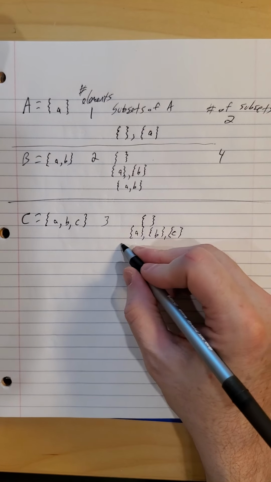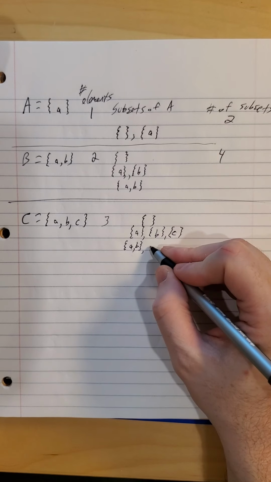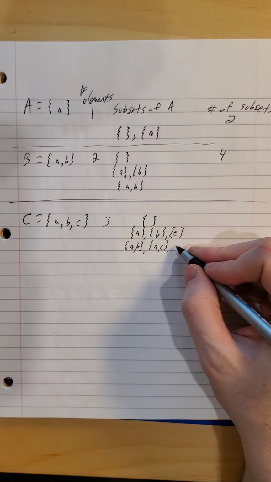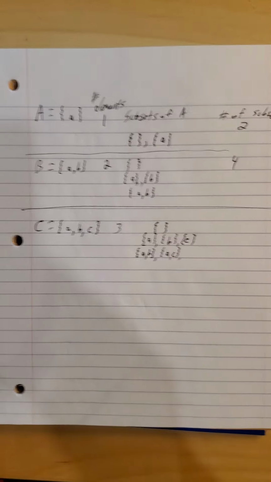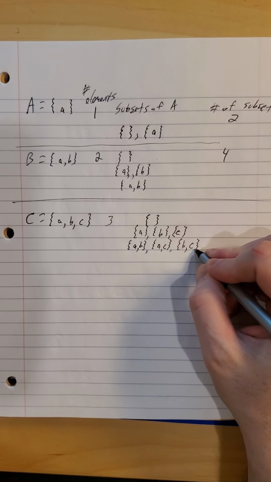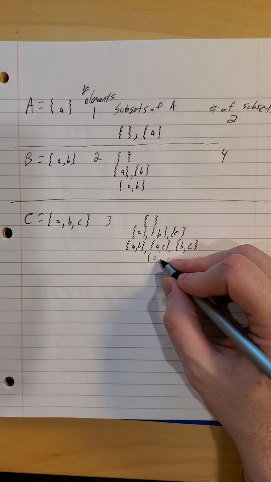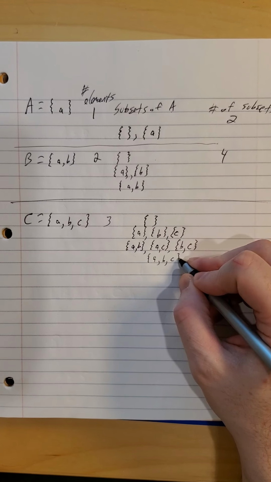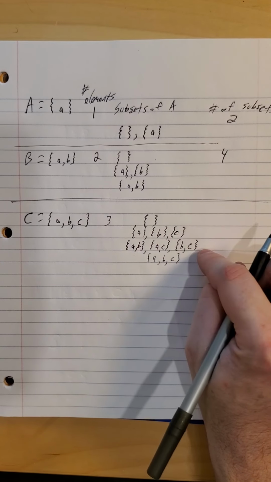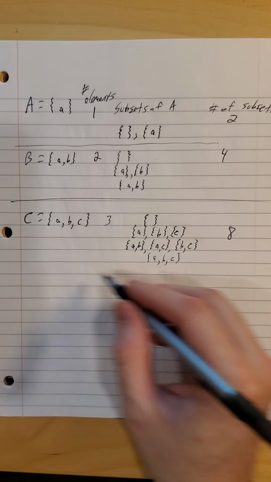We could have two elements at a time, so maybe a and b together, maybe a and c together, maybe b and c together. And maybe we have three elements at a time. So we have 1, 4, 7, 8. 8 subsets.